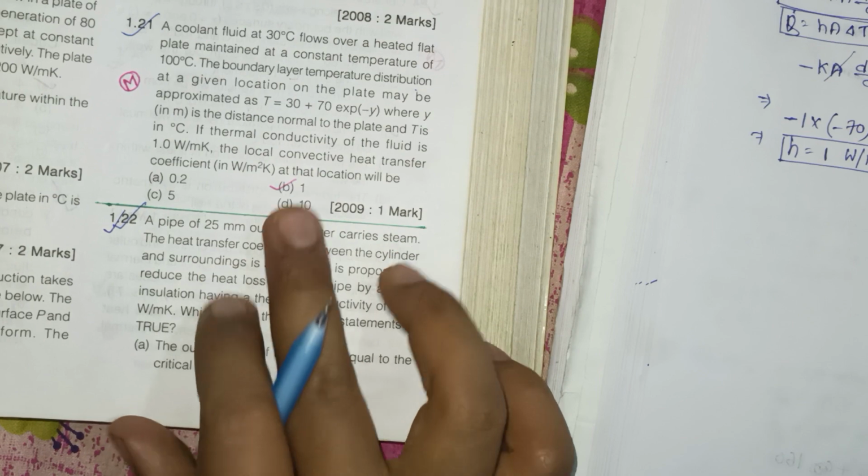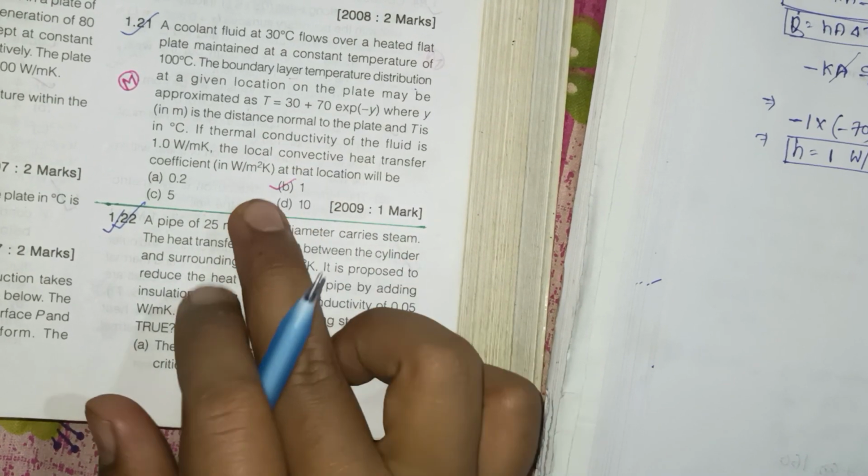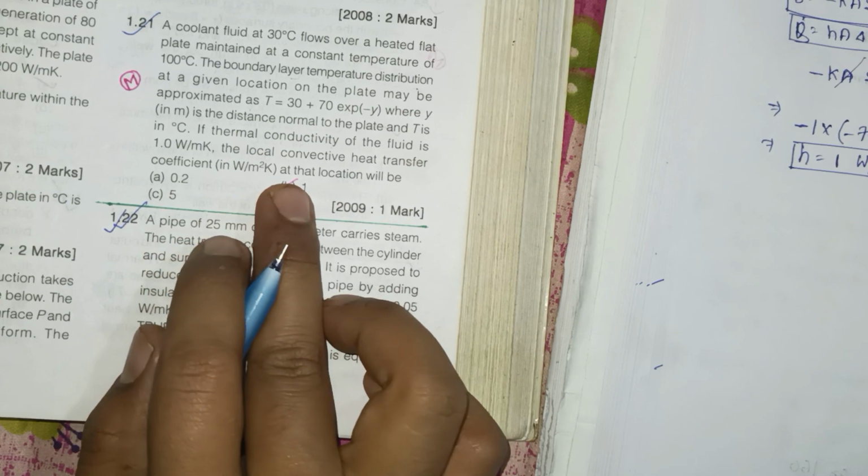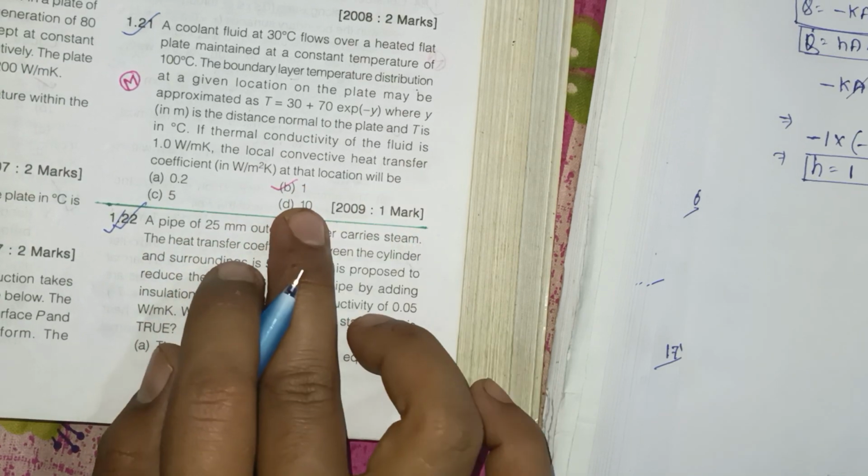So here, this option: the local convective heat transfer coefficient in watt per meter square Kelvin at that location will be 1.